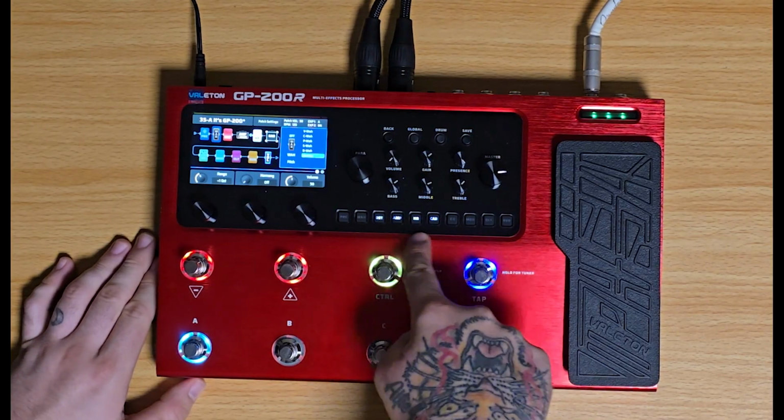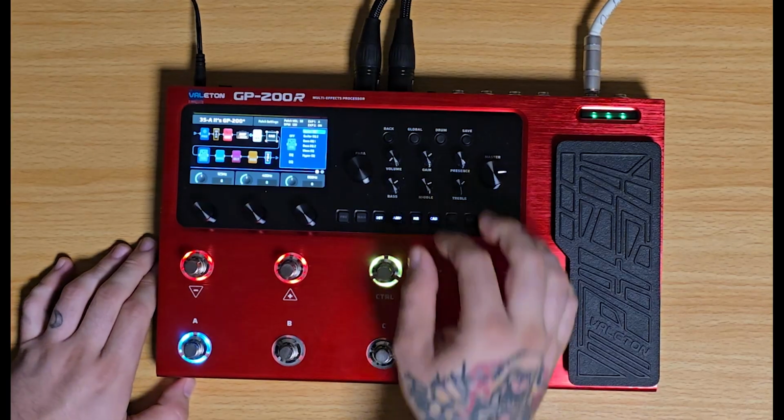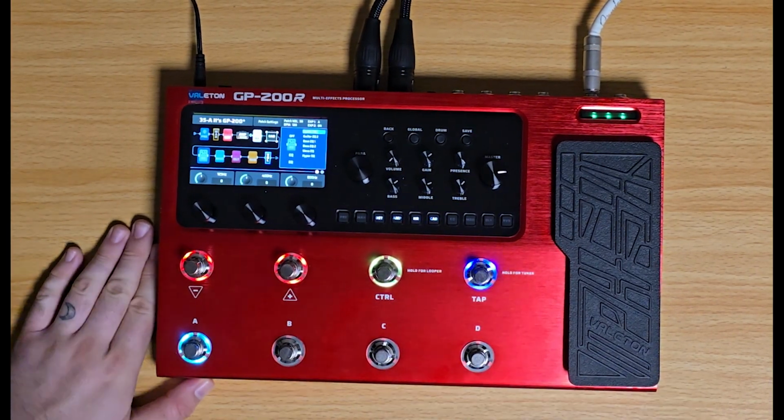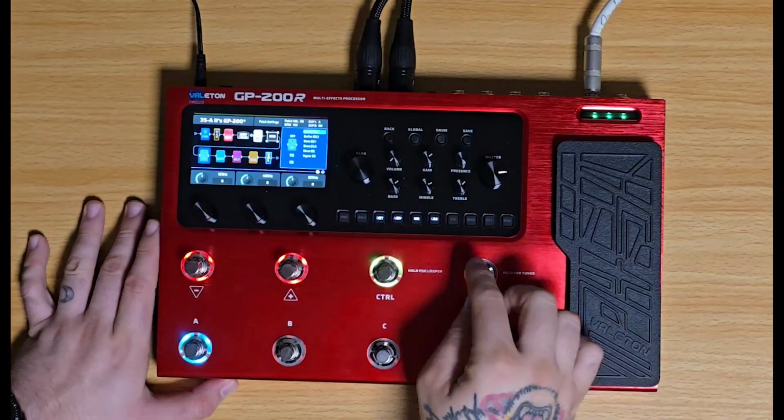So over here, after your amp blocks, we've got an EQ. So there's still a few EQs there, guitar EQs, bass EQs. That's something I'd like to point out, actually. This isn't just for guitar. Bassists can use these as well, and it's really, really good.